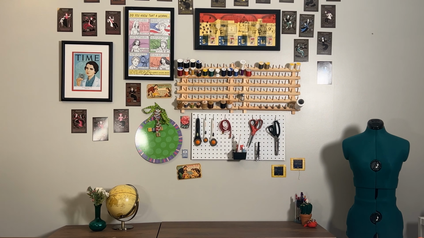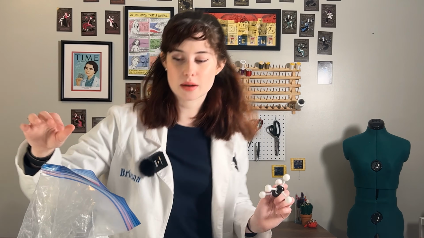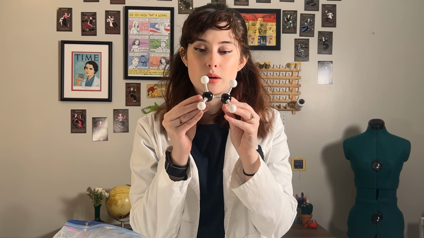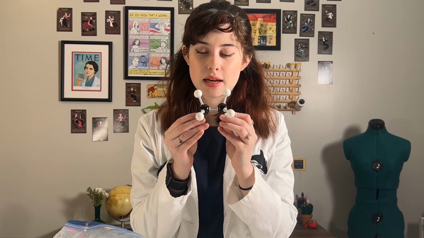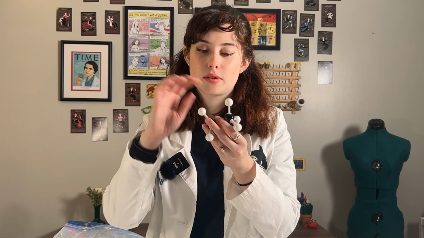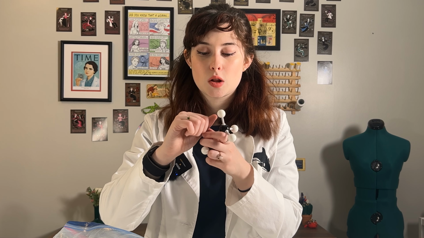and I forgot my double bonds, so 1 second. I found my chemistry model kit and it made me very happy. So let's say right now we have 2 carbons and 6 hydrogens. They're very happy together. Let's say all of a sudden, for whatever reason, we lost some of our hydrogens. And now our hydrogens are like, what on earth is going on? So we lost 2 hydrogens.